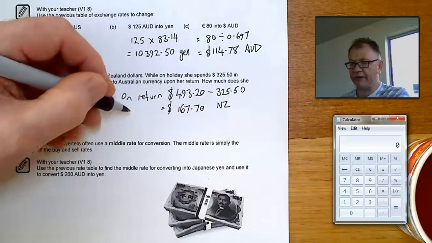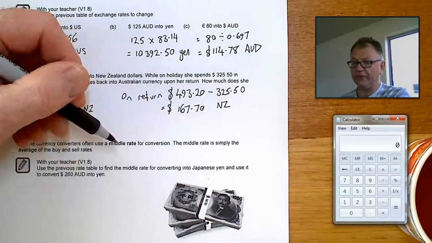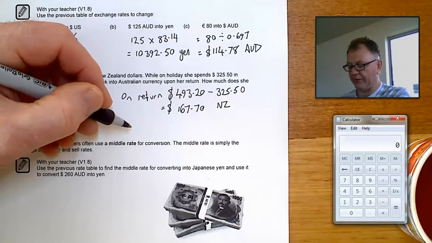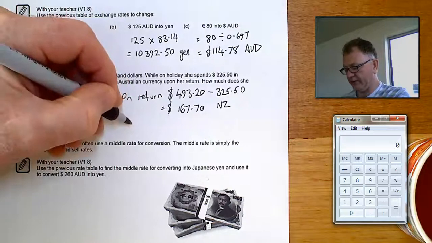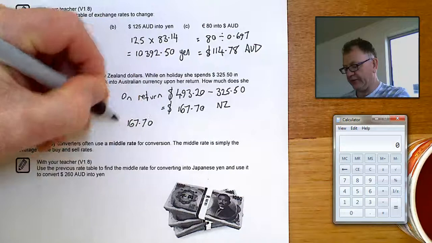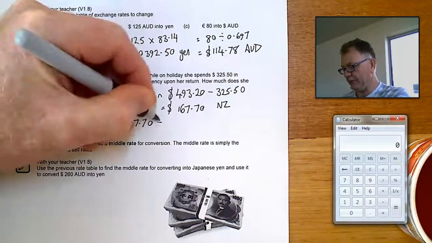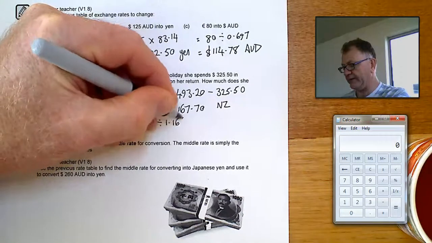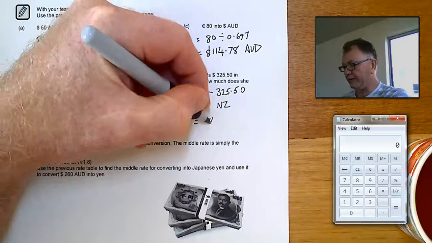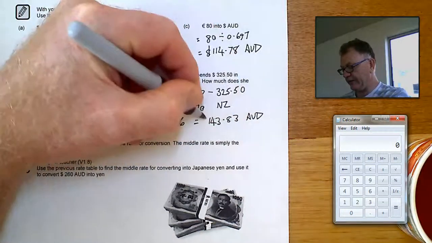But we want to find out how much she's got in dollars Australian. So we want to convert this New Zealand dollars. When she comes back, she'll change it back into dollars Australian. So we're changing foreign currency into dollars Australian. We want to divide by the exchange rate in the buy column. So we'll divide it by 1.166 and you should end up with $143.83 in Australian currency.